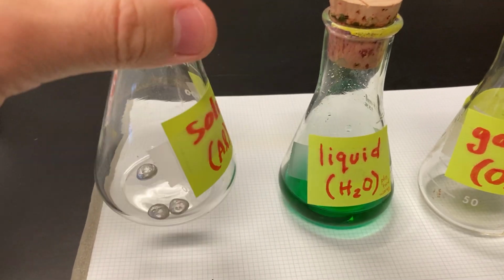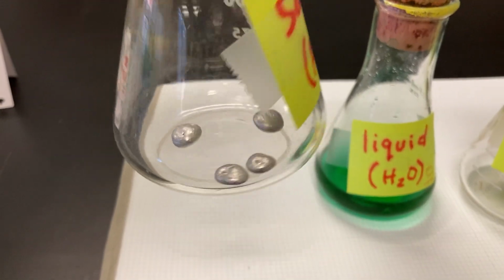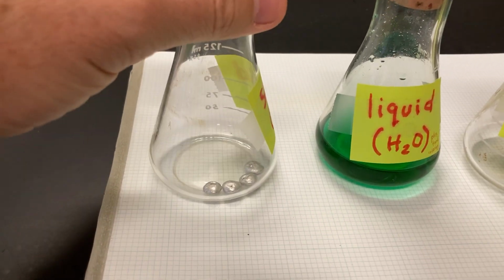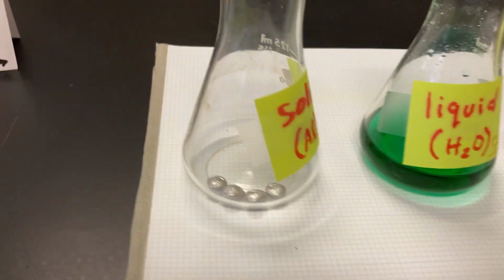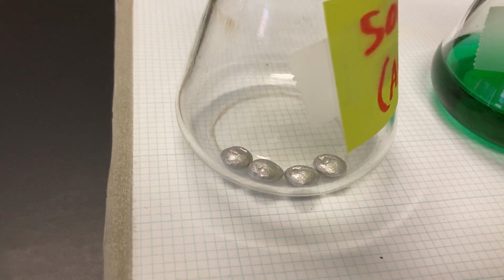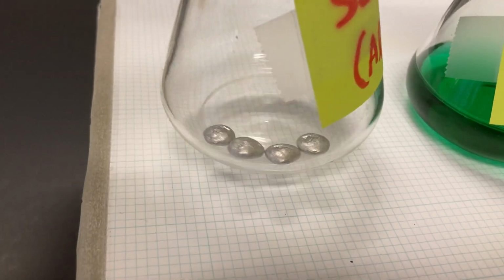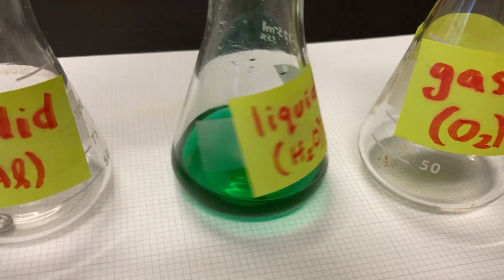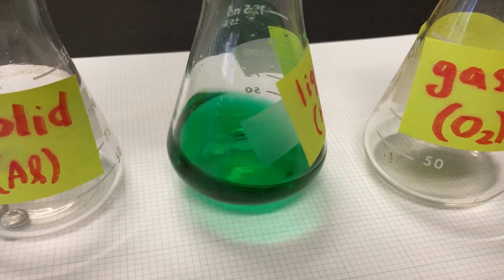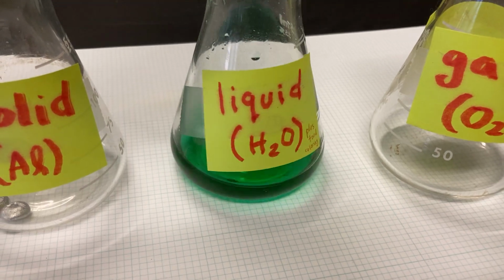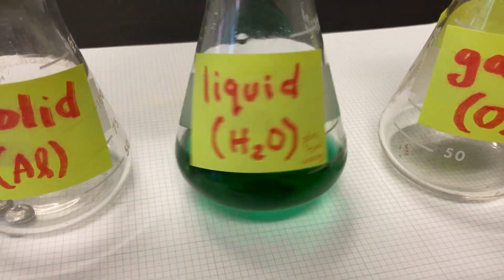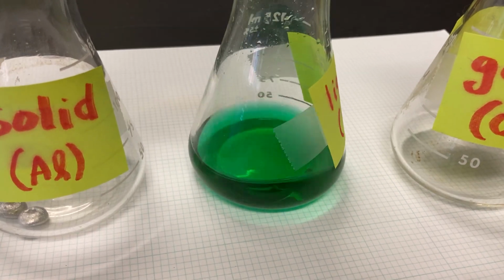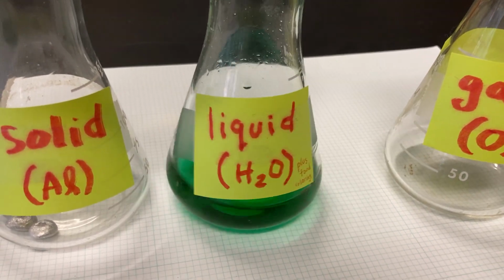Okay, so this solid aluminum, the aluminum pellets, notice they sit there right at the bottom of the container, but they don't fill up the container, they don't change shape because the particles of aluminum are sort of locked in place, maybe vibrating a little bit, but they're going to keep that shape. Now the particles in a liquid can move around past one another, they can kind of spin and slosh around, and that means that the liquid will take the shape of its container as much as it can fill.